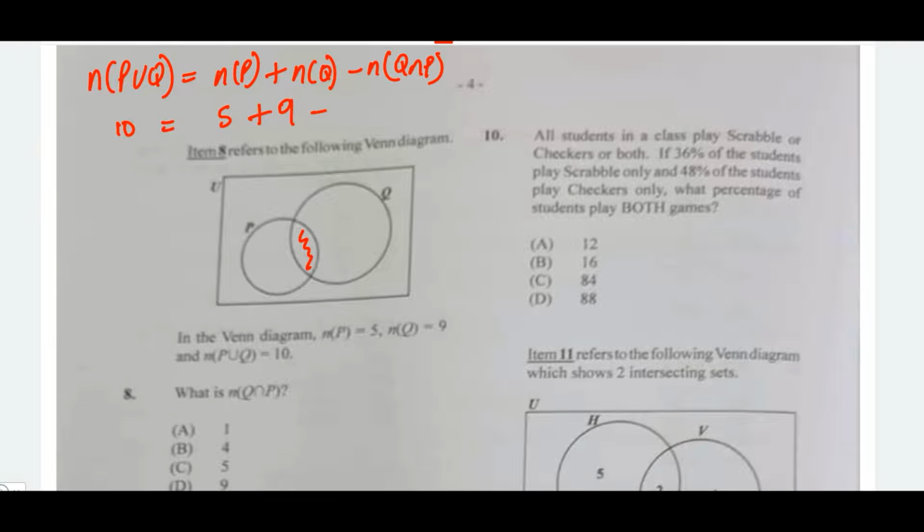So let's just call it X for now. So 5 plus 9 is 14, so 14 minus X. In solving for X, we can see that X is equal to 4. So our answer is going to be B, which is 4.